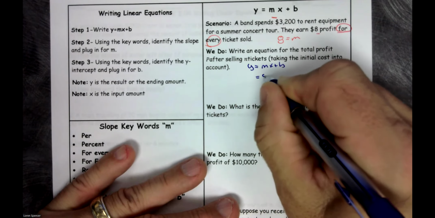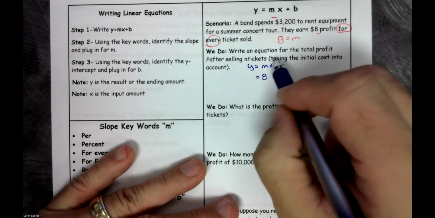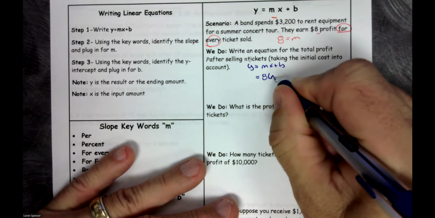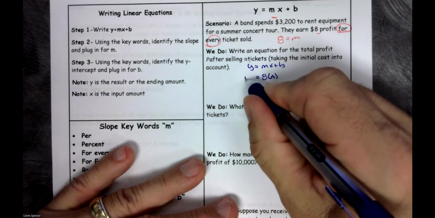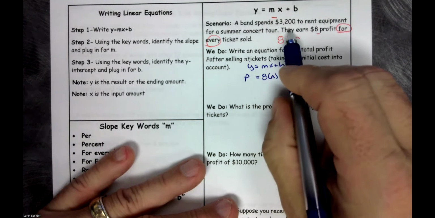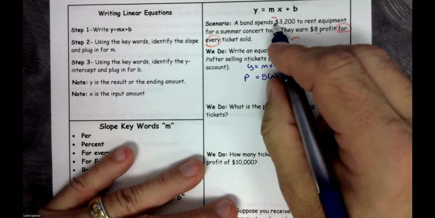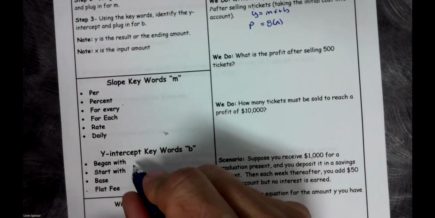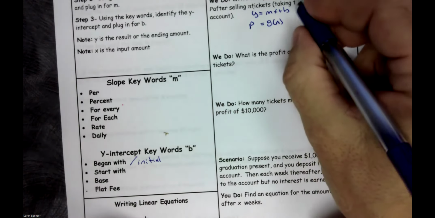So if we're wanting it in y equals mx plus b, we know this is 8 and N tickets, we don't know how many that is. P is the profit afterwards. Now that 3,200, that's not adding, that's taking away, and that's what they spend initially. So that's the initial amount. So began with, start, initial. All right.